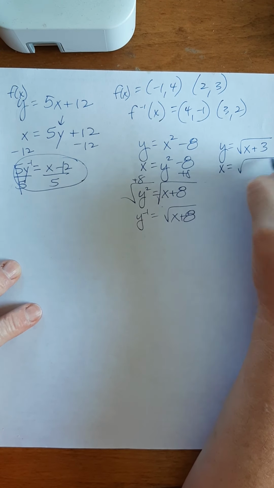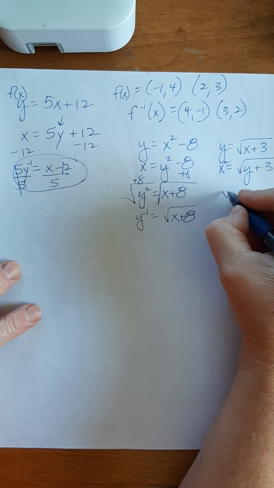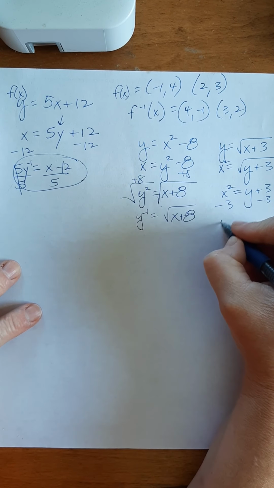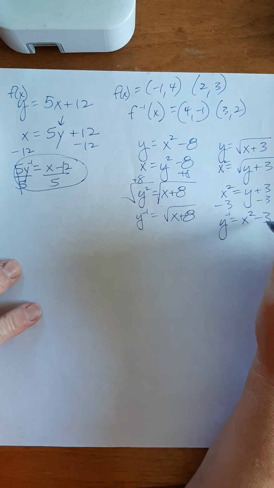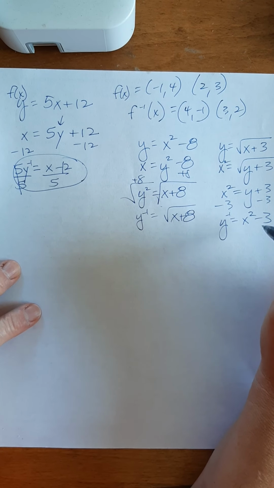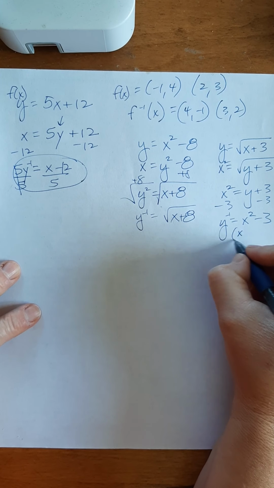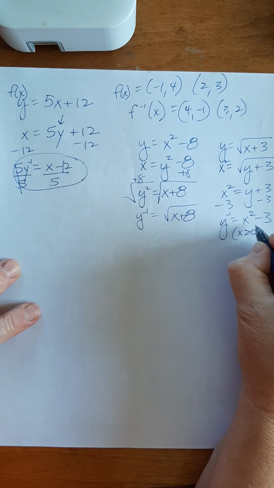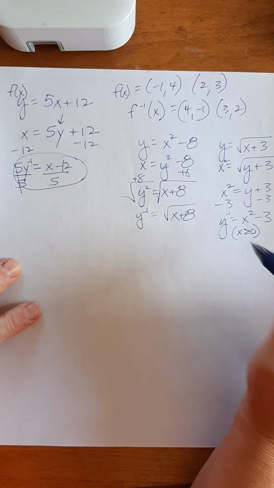Switch x and y. Square both sides, so x squared equals y plus 3. Subtract the 3. Now, I know this is a parabola. Technically, this one, to make it have an inverse, you would need to restrict it and say that x is greater than or equal to 0. But we'll get to that in a second when we graph it. I'll show you on that one.